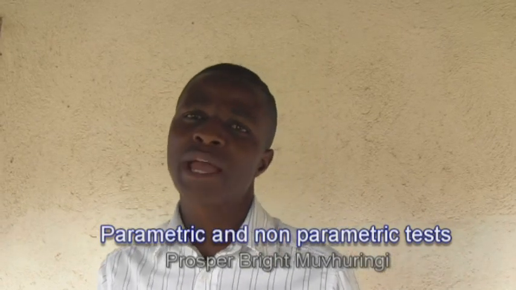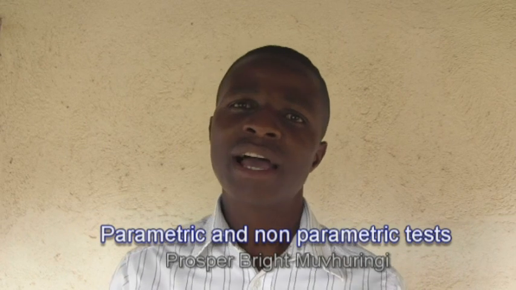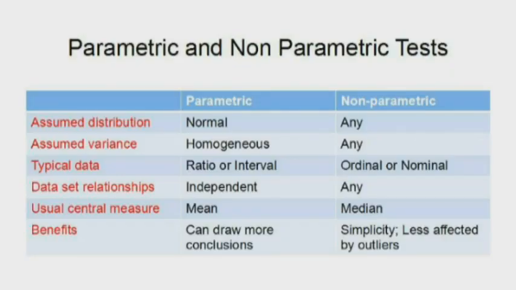Hello, in this tutorial I'm going to talk about parametric and non-parametric tests. Parametric tests are those statistical tests which assume a distribution of the data, for example, assuming that the data is normally distributed. Non-parametric tests are distribution-free tests, for example, the chi-square test.